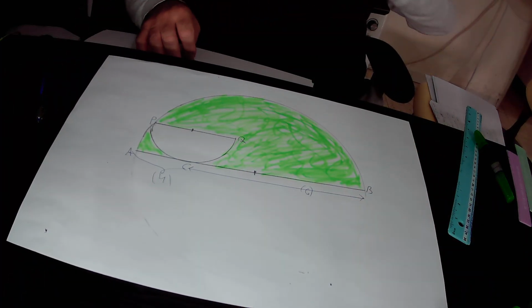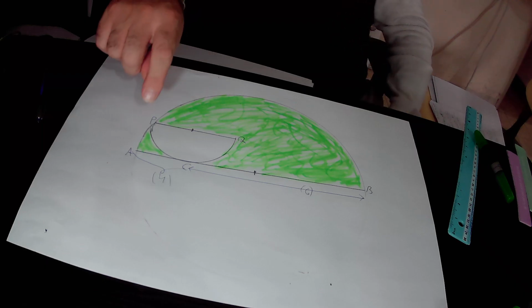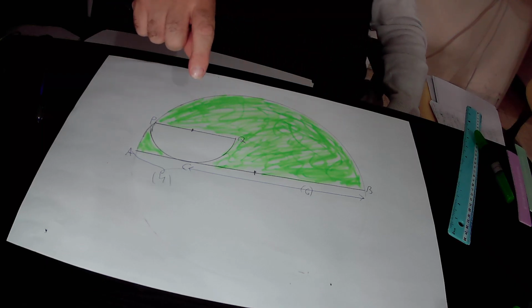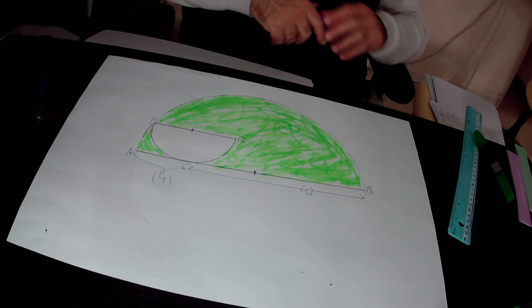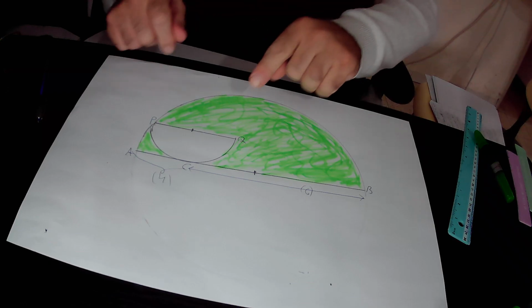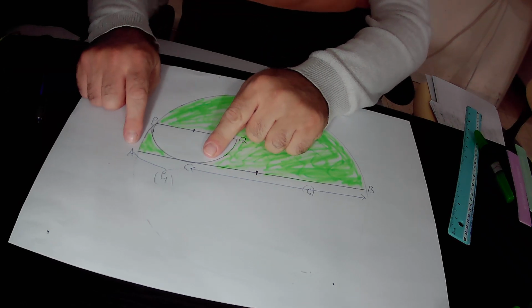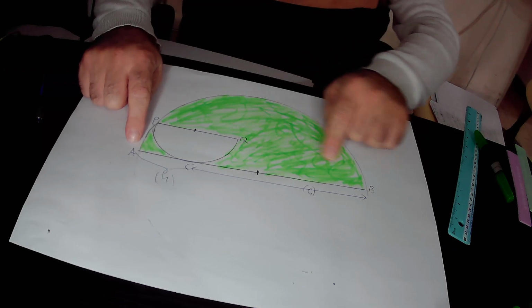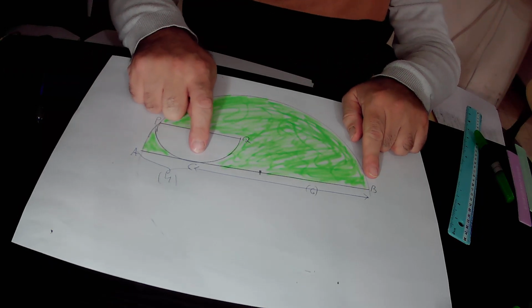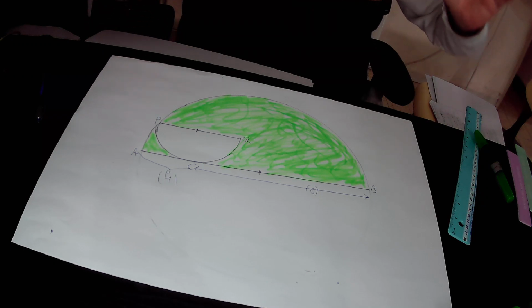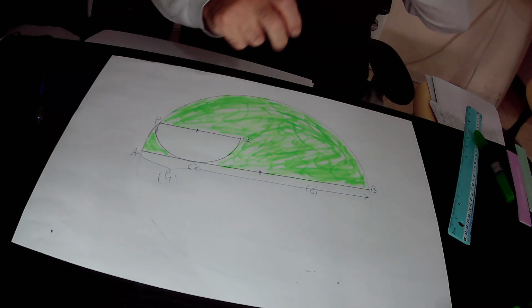So in the drawing, we have two semicircles. This is the big semicircle. Inside this big semicircle, we have this small semicircle. In addition, we know that this is AC, that equals 4 units in its length. This is CB, that equals 6 units in its length. Again, our task is to find out the area of this green shape.